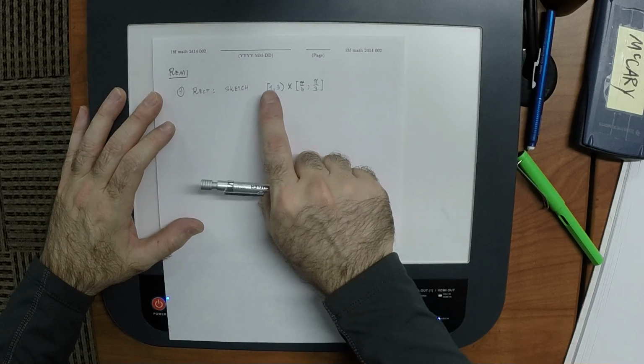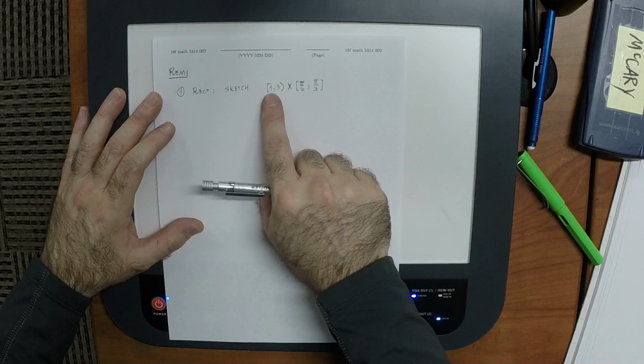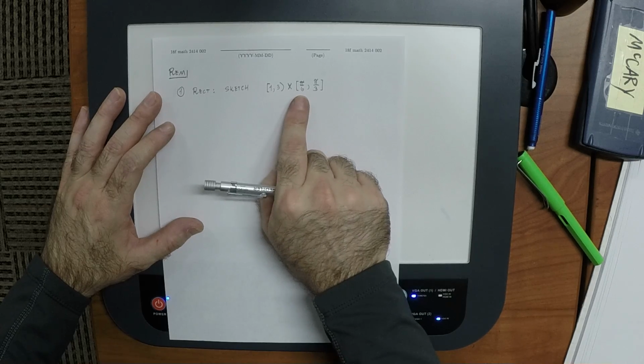So what I mean is that all x's that are that way and all y's that are that way.